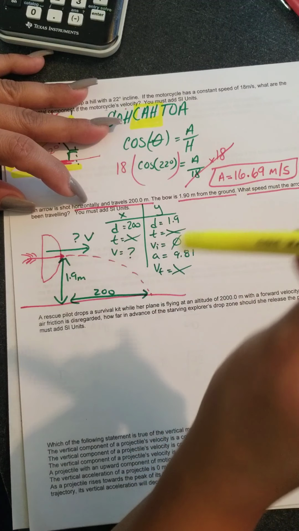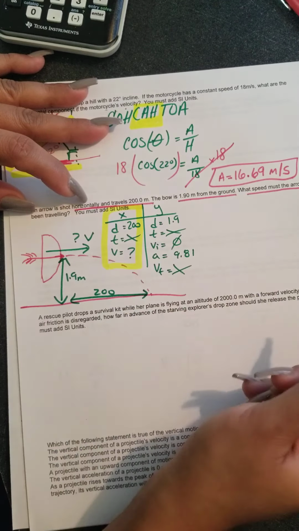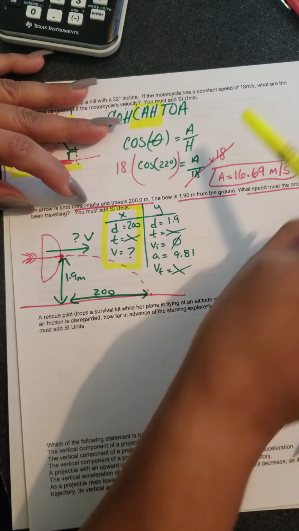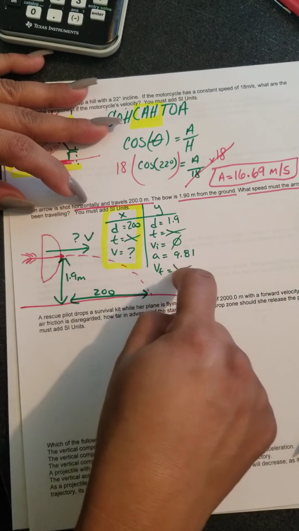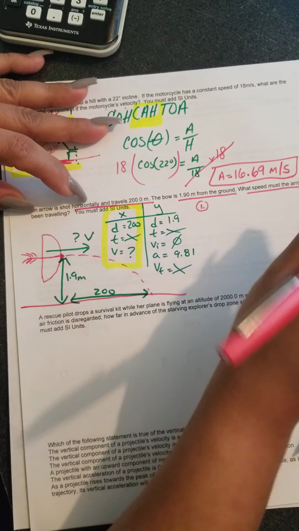I'm going to grab my highlighter, and I'm looking for the x component equation. Do I have enough information? No, I do not. So I'm going to come over here to the y component, solve for the t first, and then plug that into the x. So it's a two-step problem.